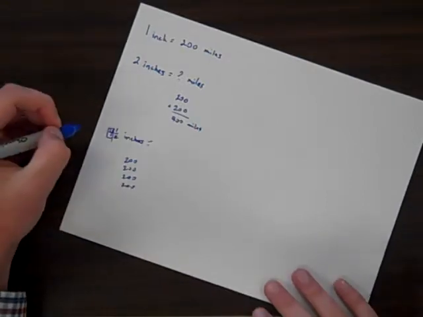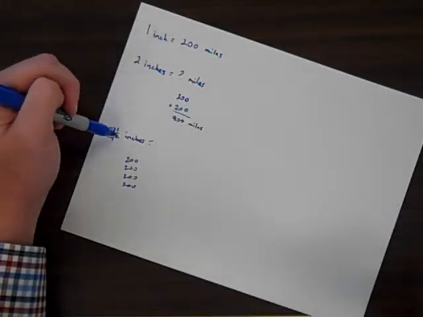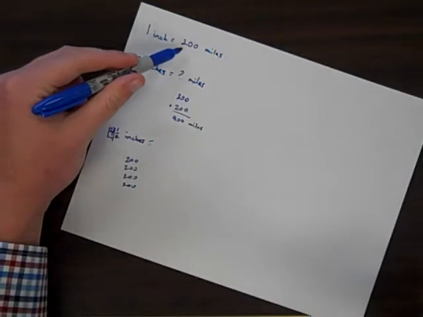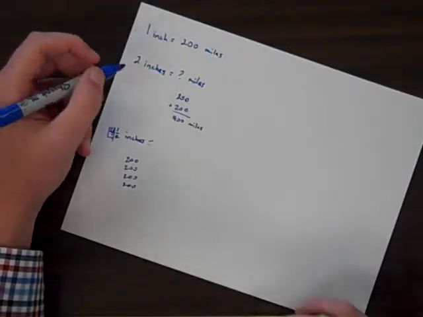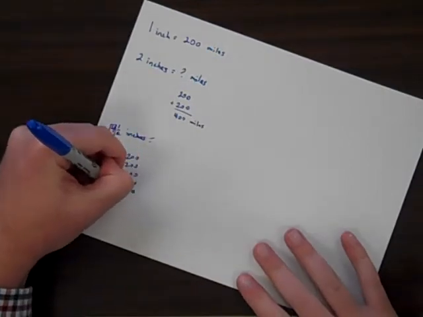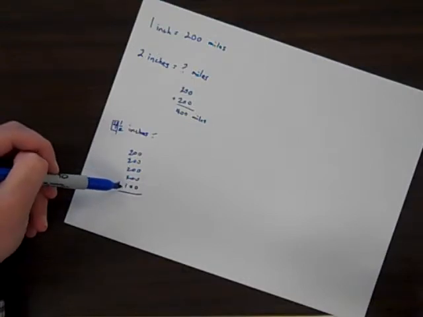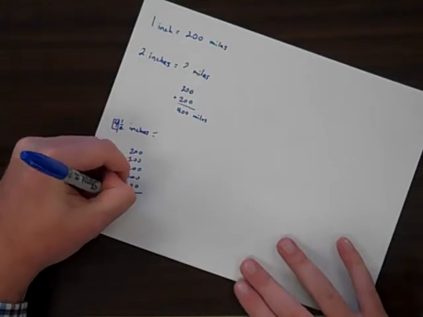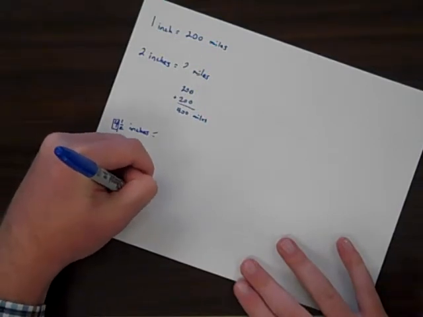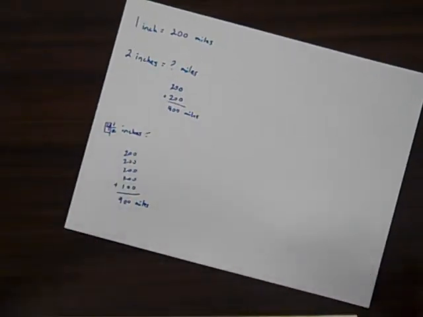Now we also have this half of an inch. If we know that 1 inch is 200 miles, how do we find half of 200? Now this one's pretty simple. We most commonly know that half of 200 is 100, so we can throw that on the end. Now we have 4 inches represented here and a half of an inch represented here. When we add those all together, we get 900 miles. Again, we'll deal with whole and half inches on our map scales.